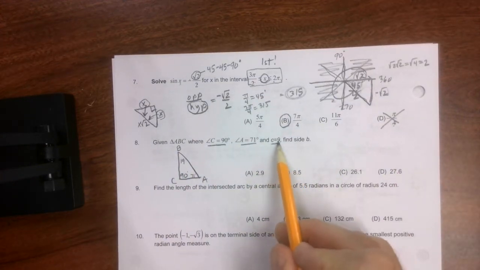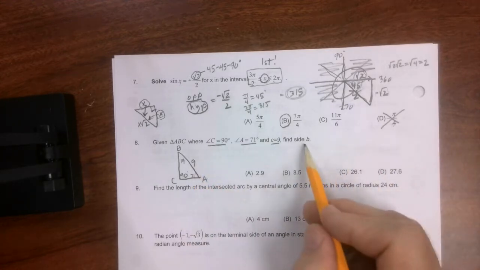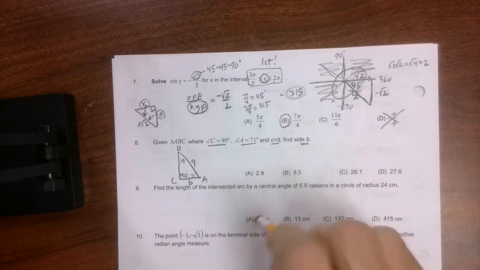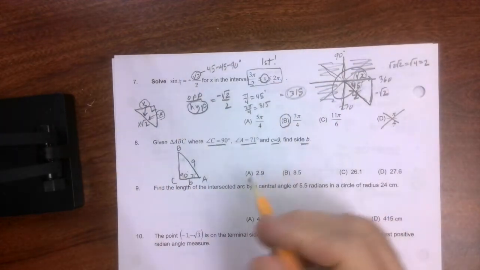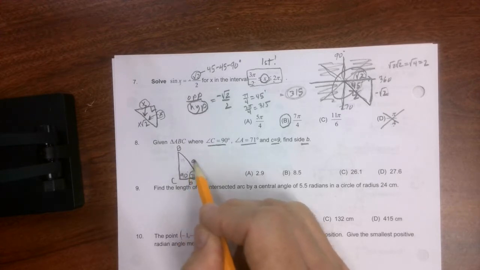It says let C, which is the hypotenuse, be 9. And it says find B, which is right here. All right. So let's say a student did not think about that being 19 degrees. Then they would have to use this angle as their reference angle. And then they'd have to say, okay, well, this is my opposite side. This is my hypotenuse.